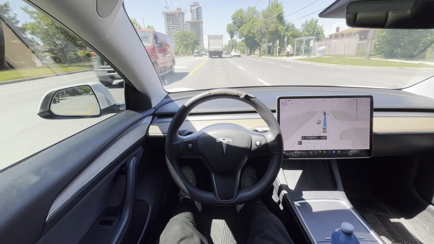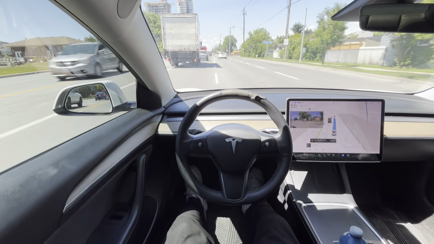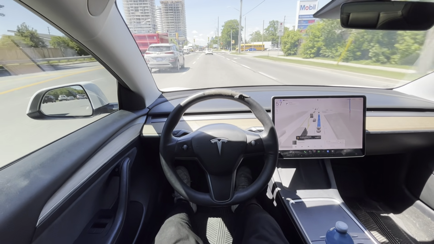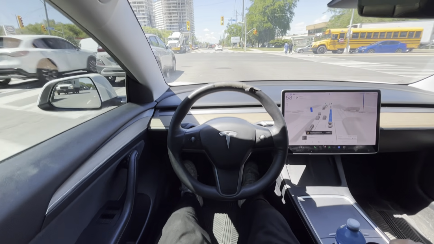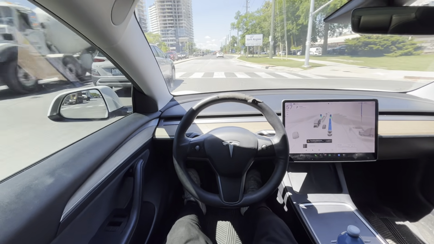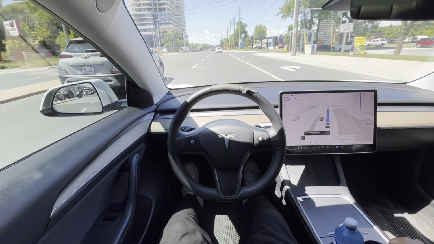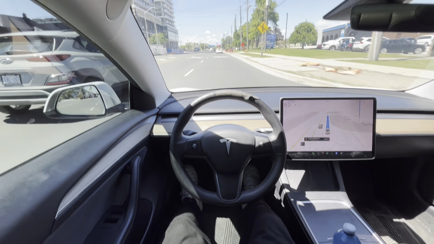Today we're going to be driving my Tesla Model 3 using hardware 3 running FSD 12.6.4. It is a little bit of an older system and older software, but you'll be able to see what it could do, how it could handle these busy roads. The roads we're going down today are not going to be that busy, and it's also pretty sunny and good conditions for driving, so we shouldn't really see any issue.